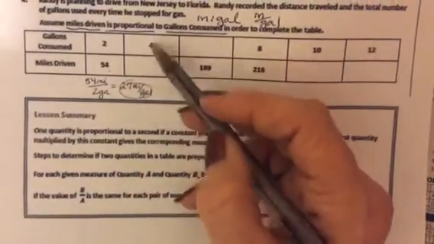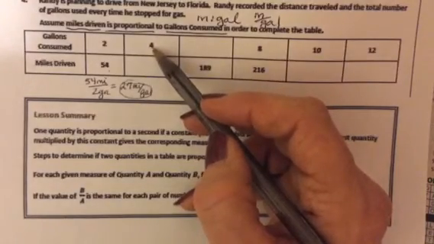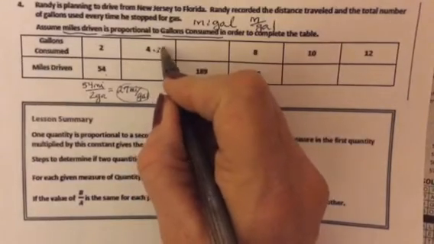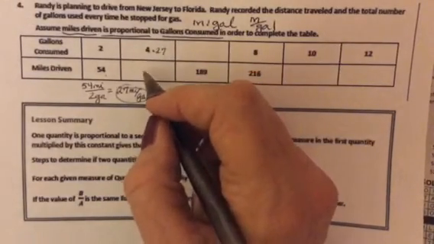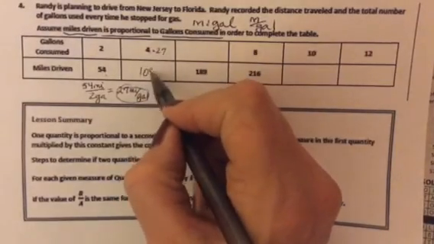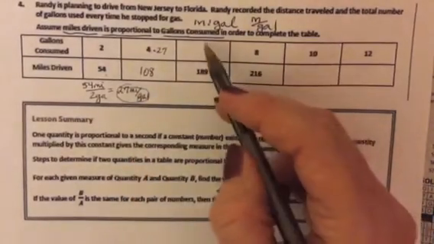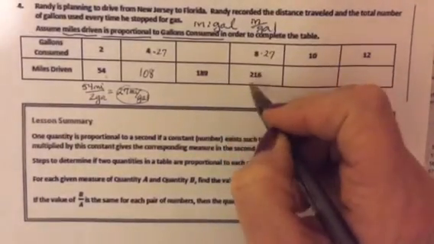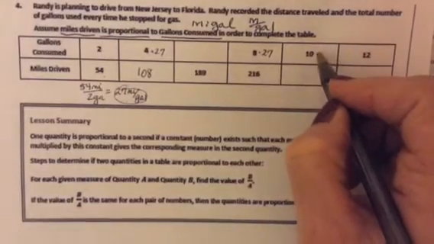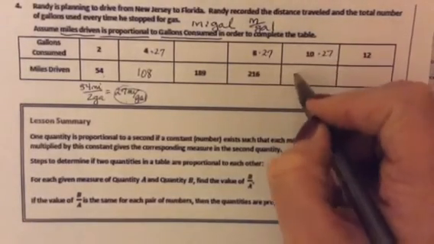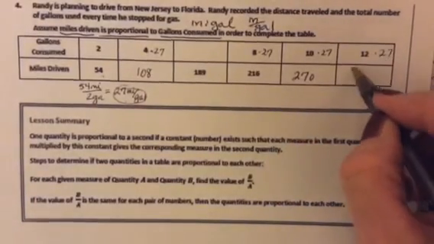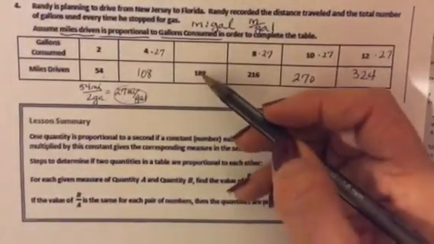So then all we have to do is say, well, if we're going to consume 4 gallons, multiply that times 27. And 4 times 27 would be 108 miles. We don't know this one. Let's move on to 8 times 27, which is going to be 216. That one's already given for us. 10 times 27 is going to be 270. And 12 times 27 is going to be 324 miles. So here we have to figure out this one.